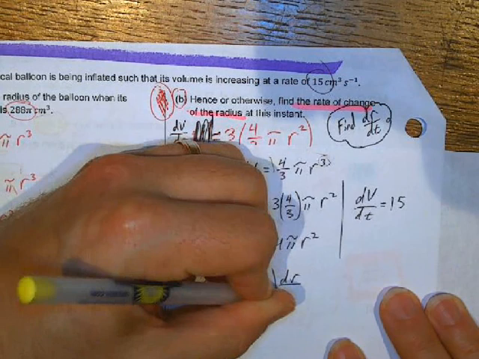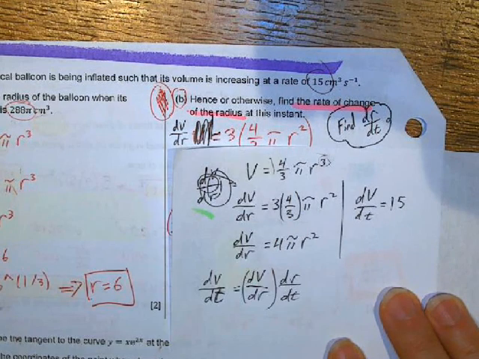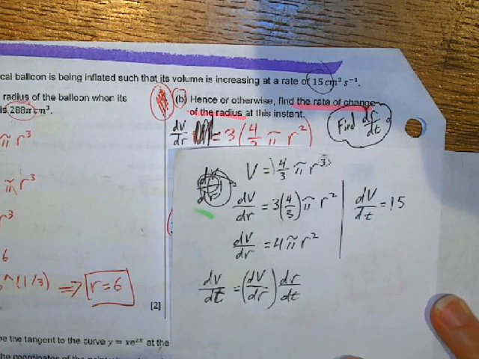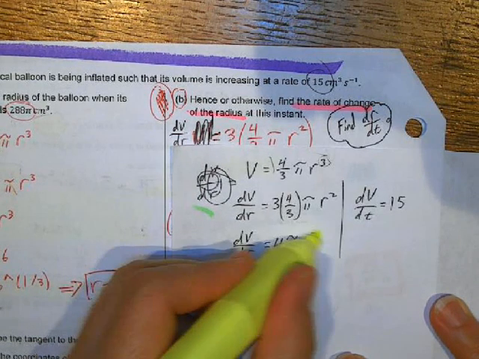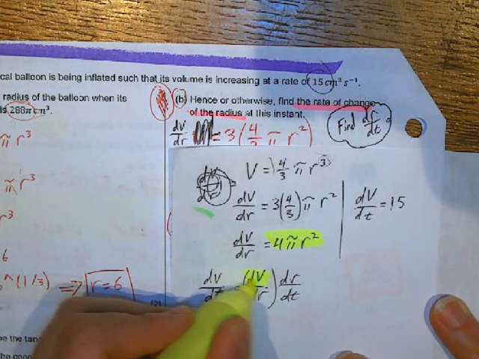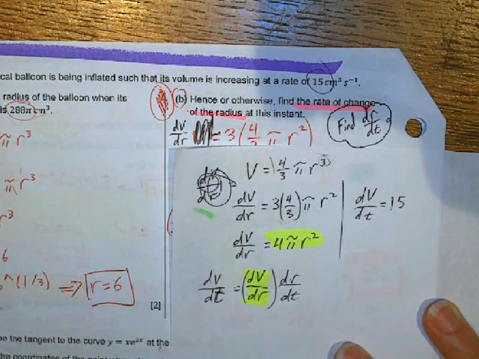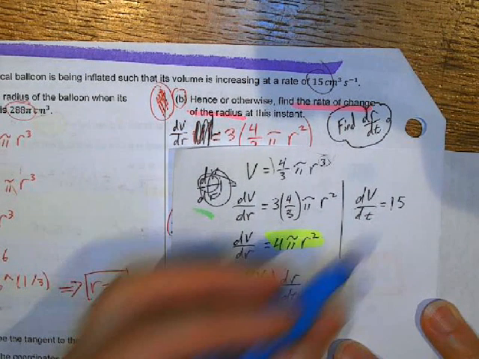There we go. I know that dV/dr is this, and I know that dV/dt is this.